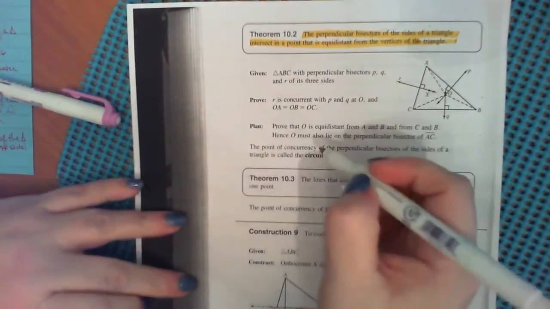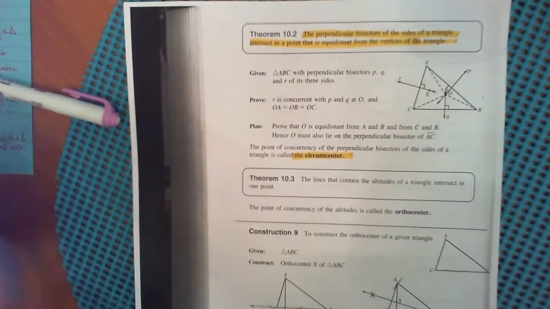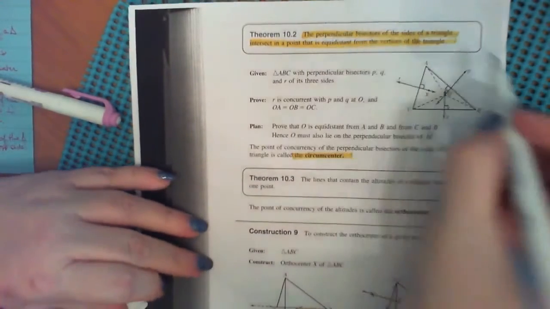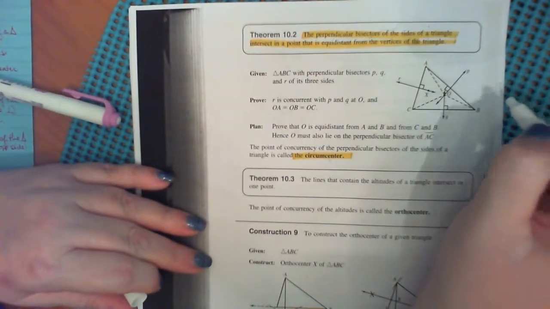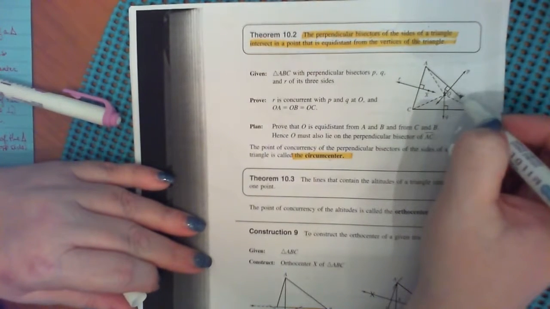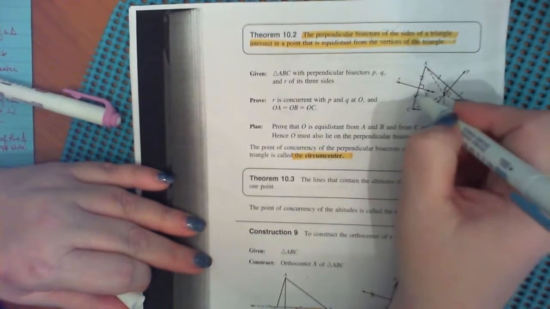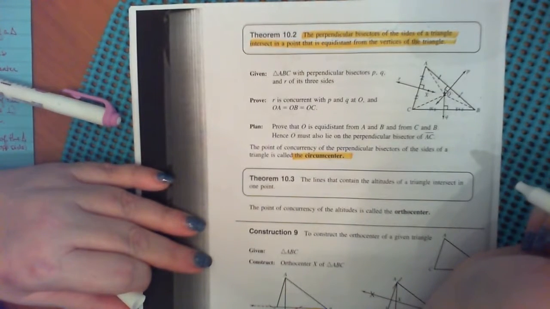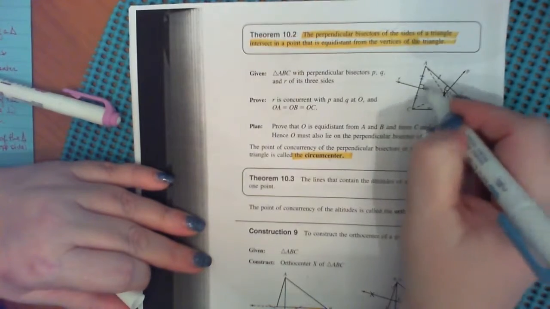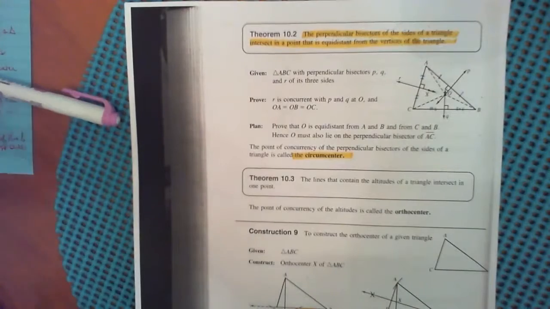And that point is called the circumcenter. They said that they were perpendicular bisectors, which means they have to form perpendicular lines. That's what all those right angles are for. And it said that this is a bisector, so it cuts each of these in half. So this line and that line and that line all intersect at that point, which is called the circumcenter.